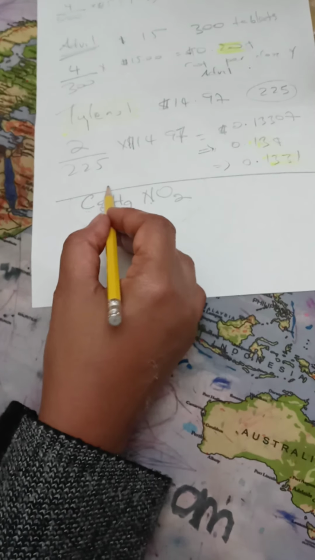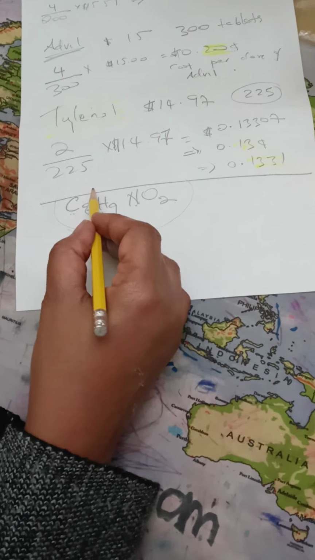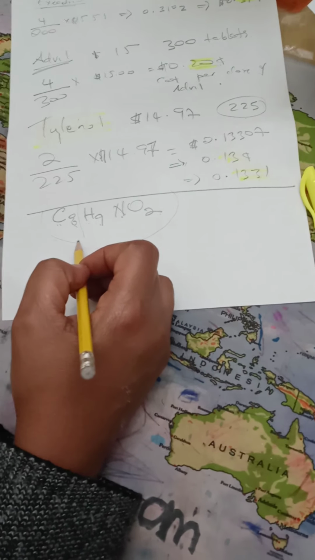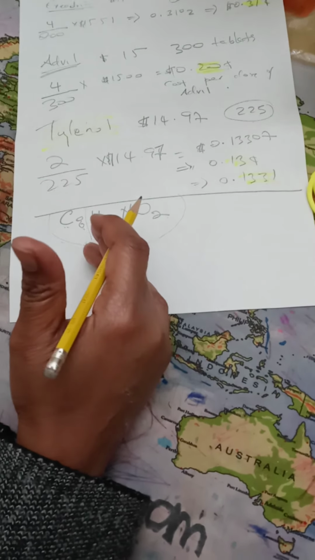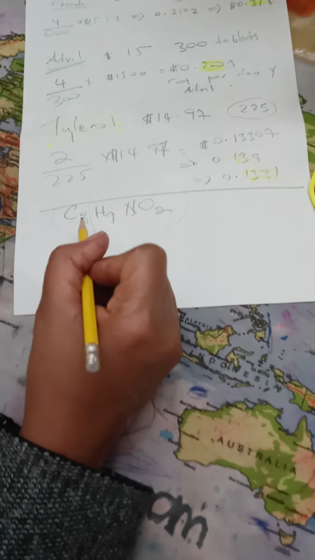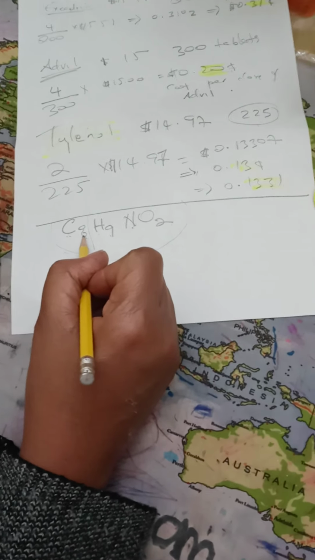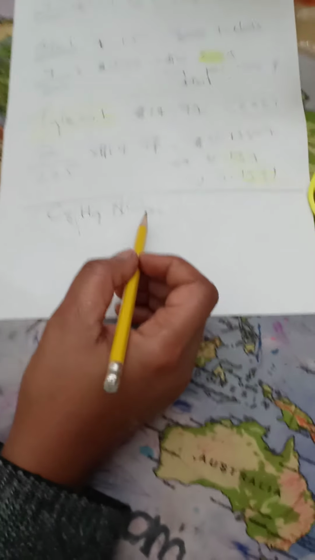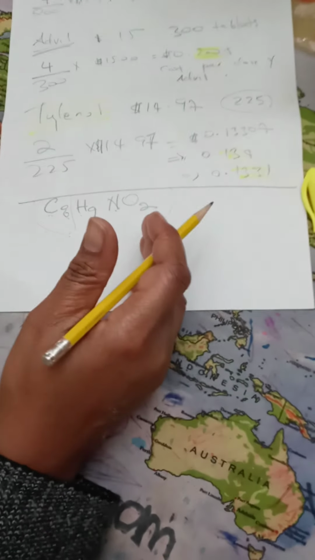A molecule is two or more atoms bonding. So C8 is a molecule, H9 is a molecule, oxygen a molecule, so we have to calculate them individually.